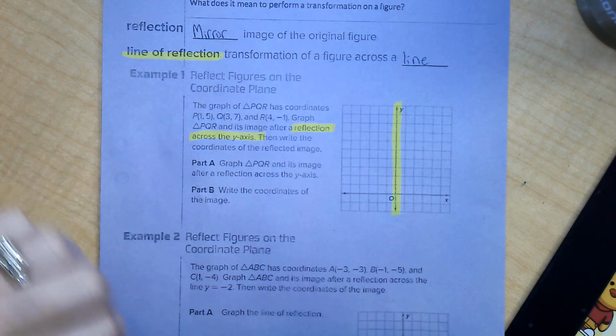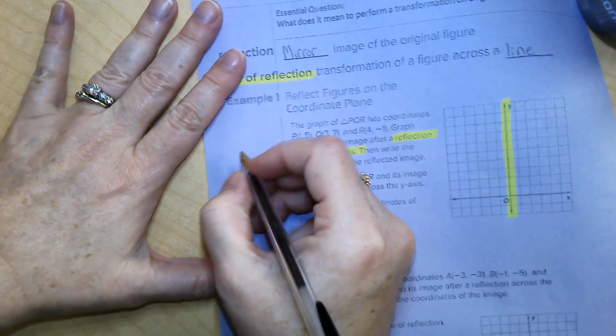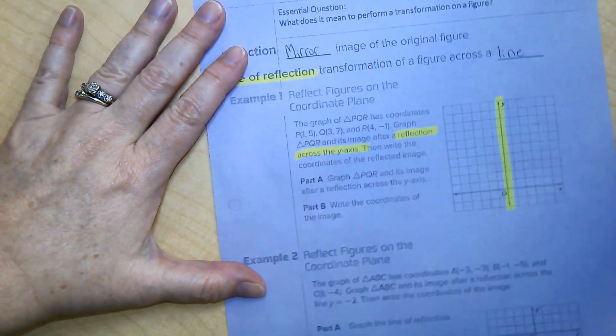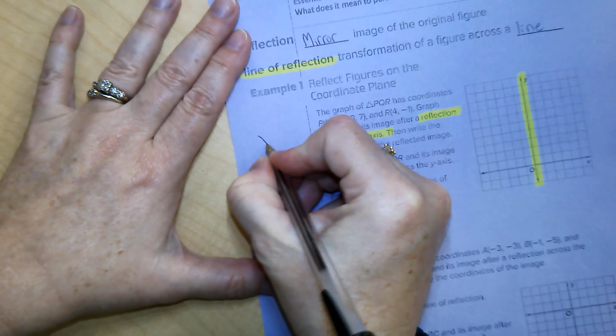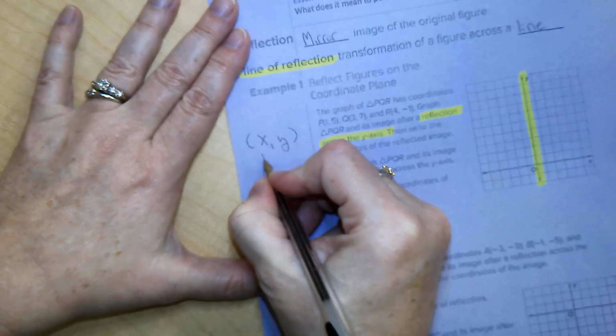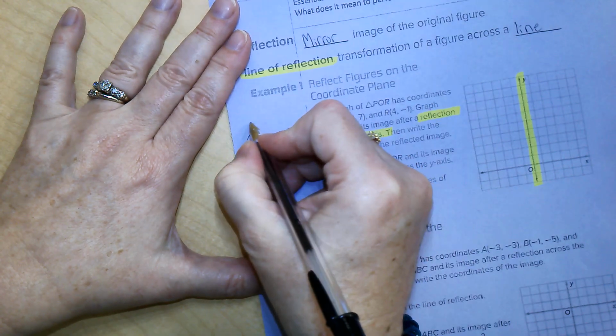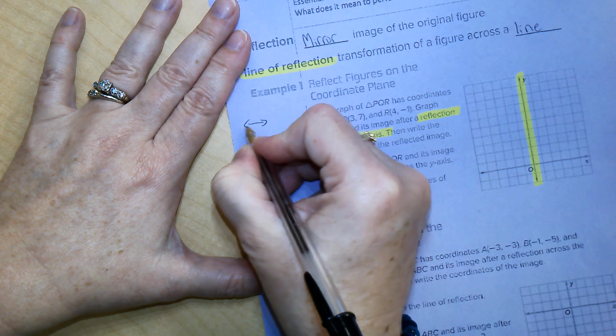So we have to plot our original points, and we're going to remember that all points are given in an XY fashion. X is always first, and it tells us if we're going to the left or right.